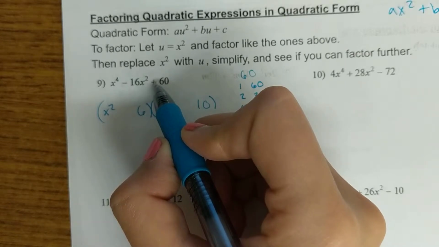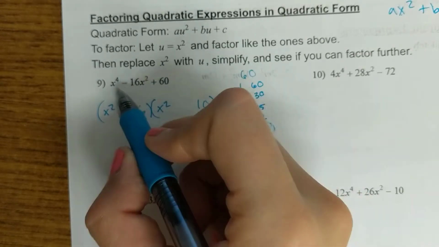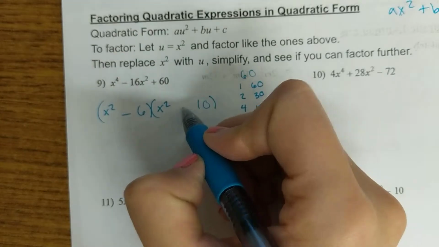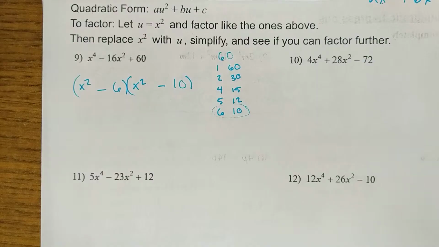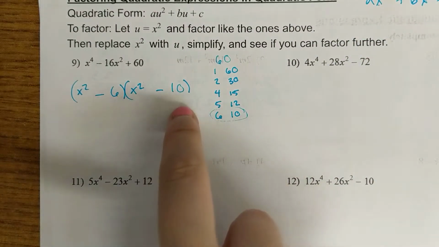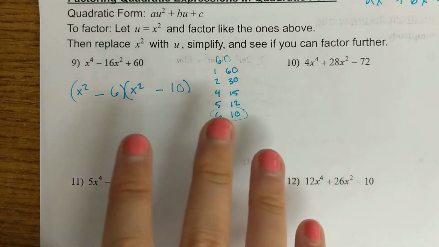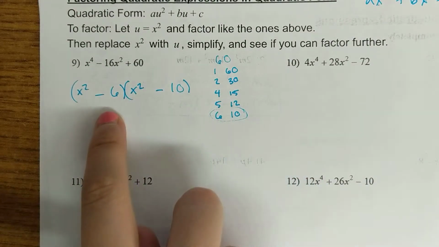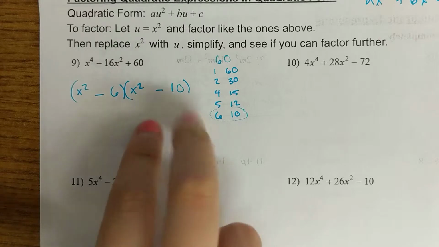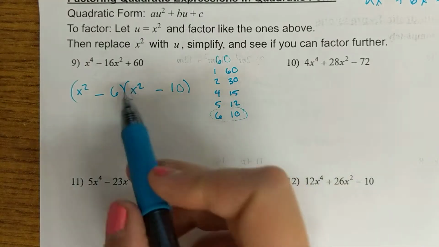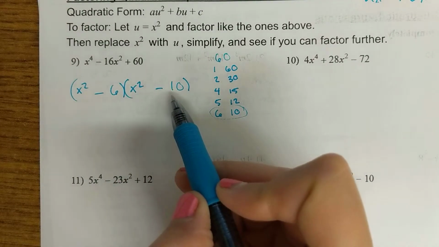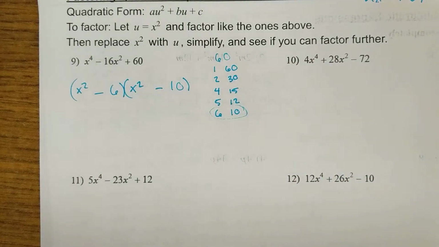Both signs are the same to get a positive 60. And since this is negative, both signs are going to be negative. Once you've factored quadratic form, always make sure to check if there are any difference of perfect squares, if you can go further into 2 more binomials. 6 is not a perfect square, 10 is not a perfect square, so we can't go further.